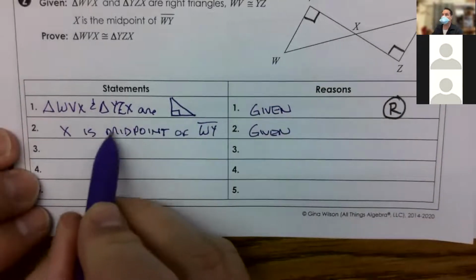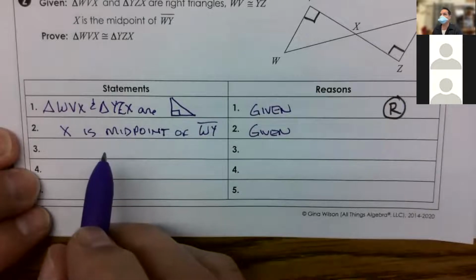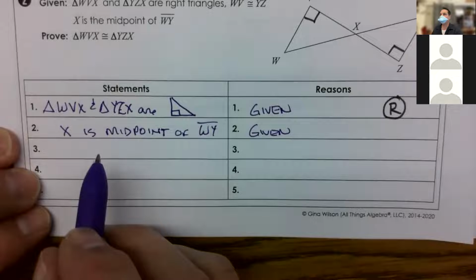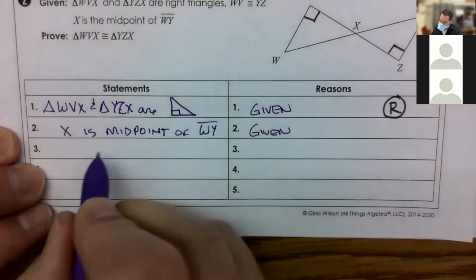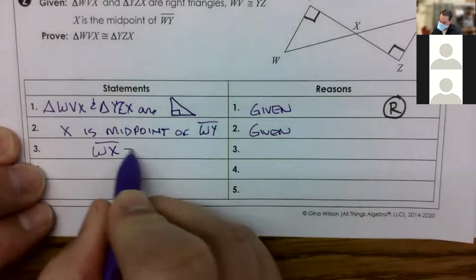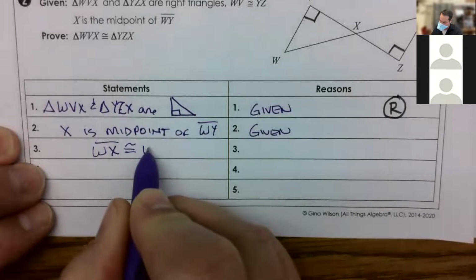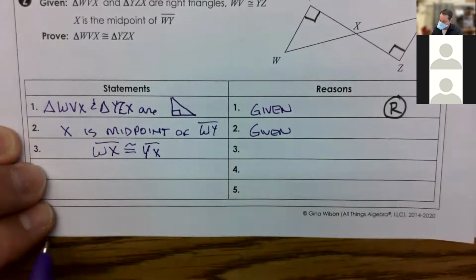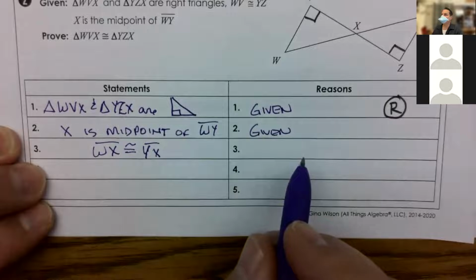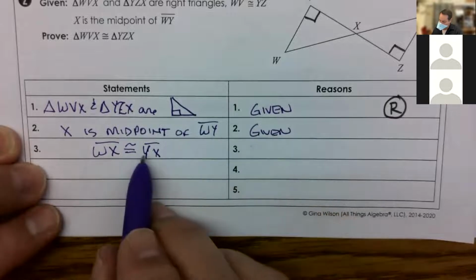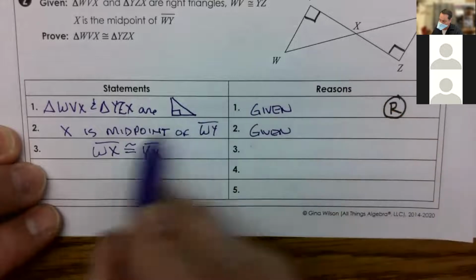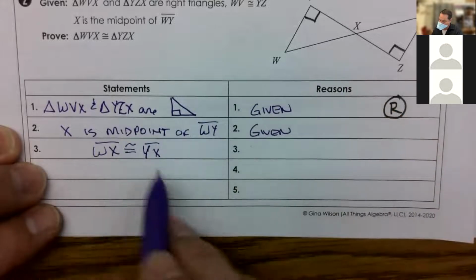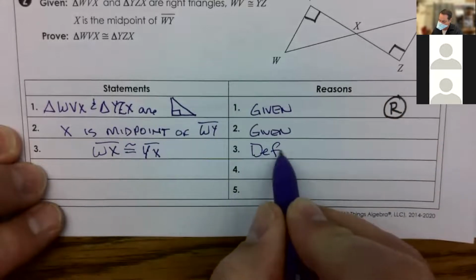What's the congruent statement I can build out of the fact that this is a midpoint? WX equals YX, good. Or congruent to YX. And what would be my reasoning for that? Good, we said there's a midpoint and we're using that fact to determine this. So that's the definition of midpoint.